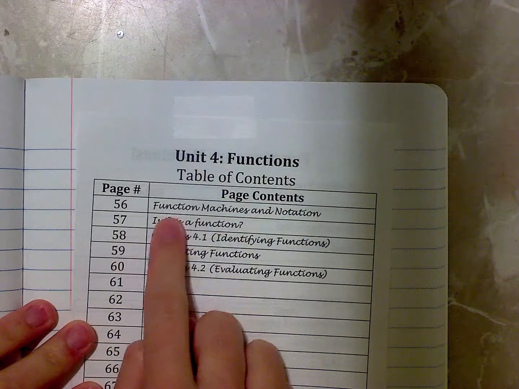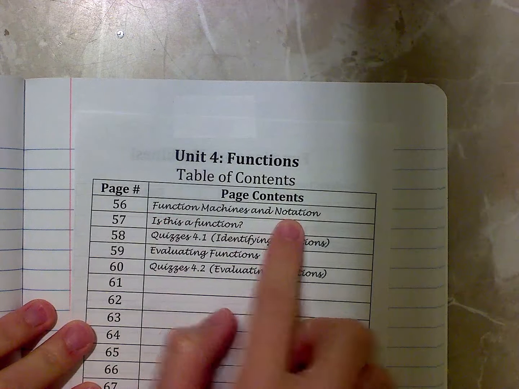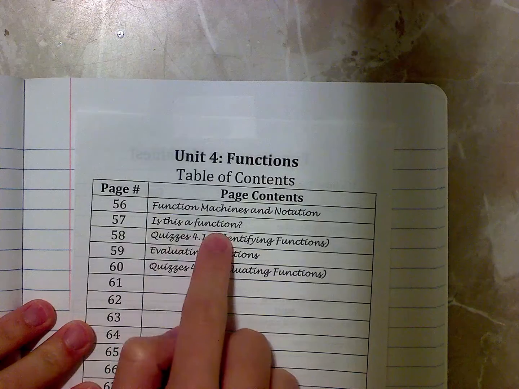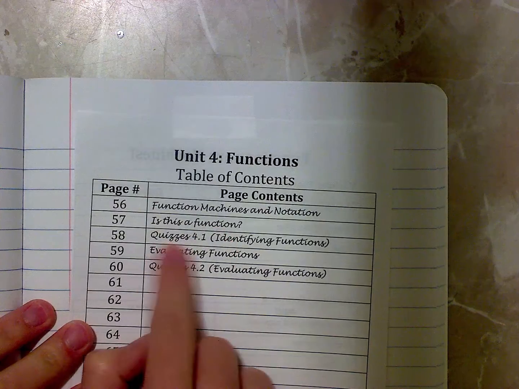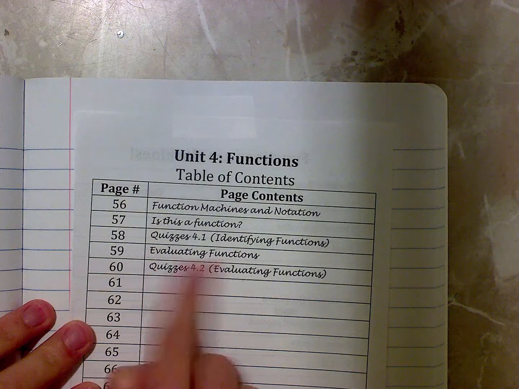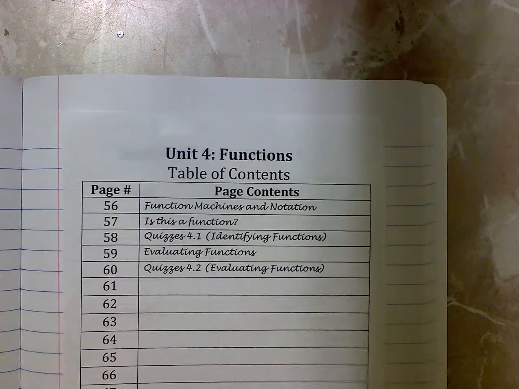On the next page, we're going to talk about functions as machines and just a little bit of notation, how functions are written. Then tomorrow, we're going to be talking about whether something is or isn't a function, and there's going to be a quiz on that. And then on Friday, we'll be talking about evaluating functions, and there'll be a quiz on that. So you can sort of see what's coming.